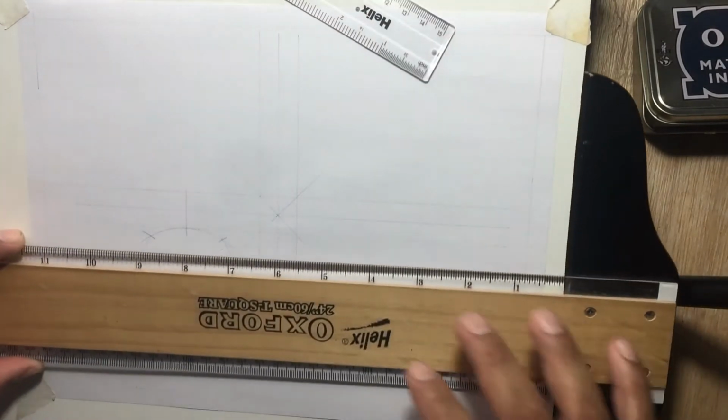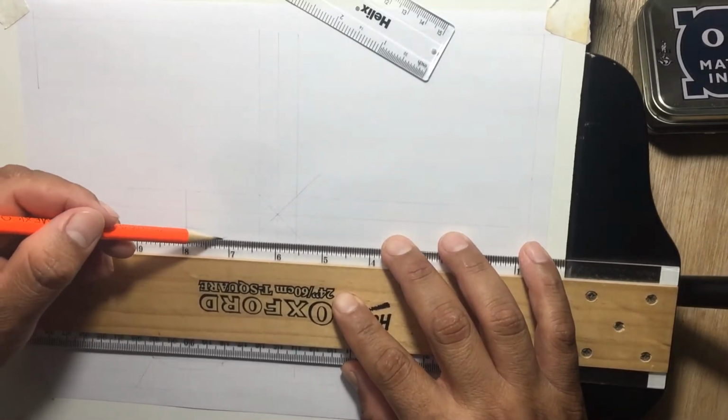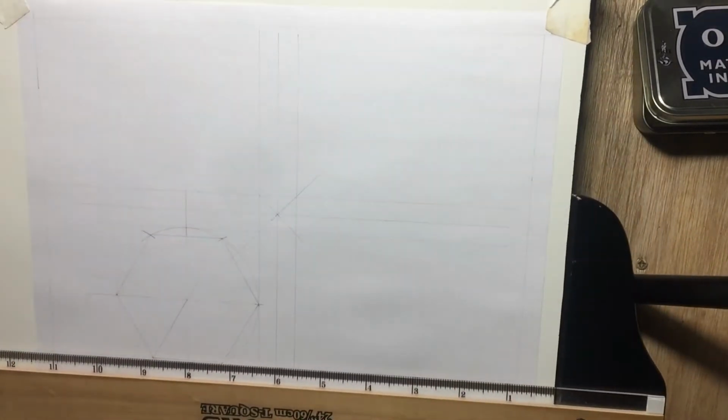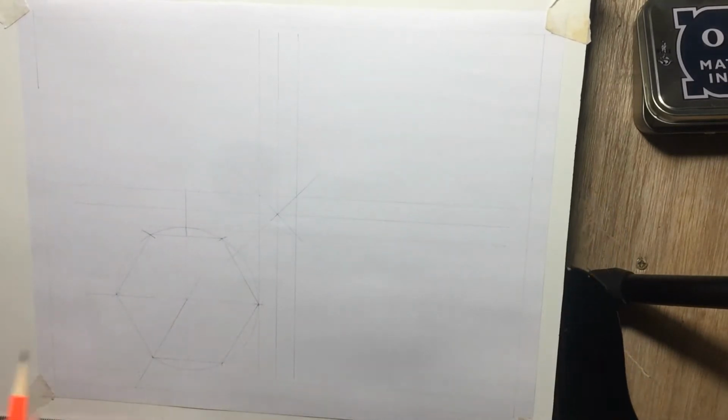And the last way is not to darken, sir, but to join the top points. So this is the hexagon. So this is the plan. Now I need to draw the front elevation. How do I go about drawing the front?